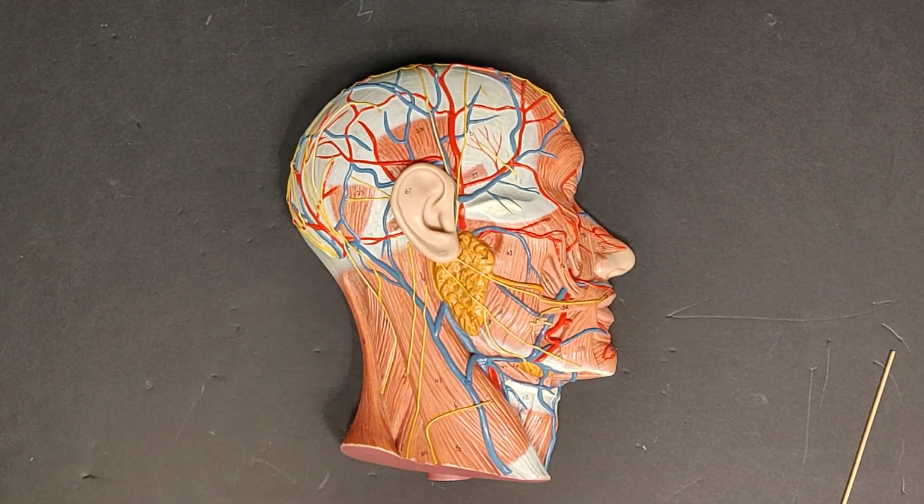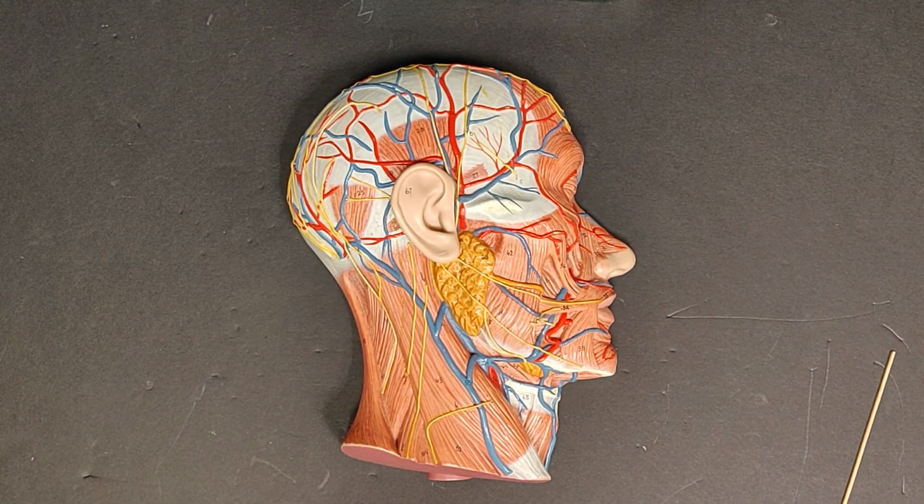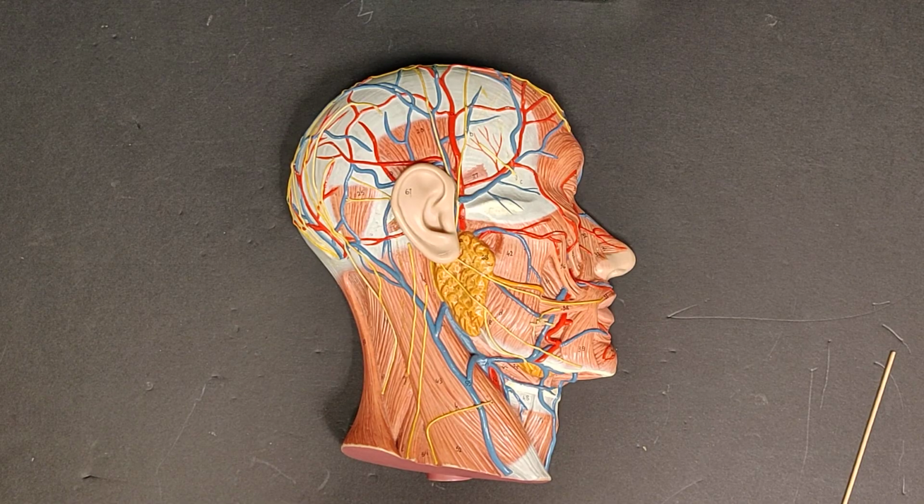So for now, just make sure you can understand where these muscles are, how they're oriented next to each other, and look for major landmarks and try to think about how they're going to move the face or the jaw, the lips, or the eyes, or so on.